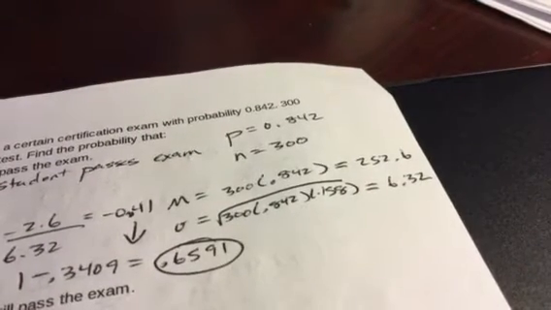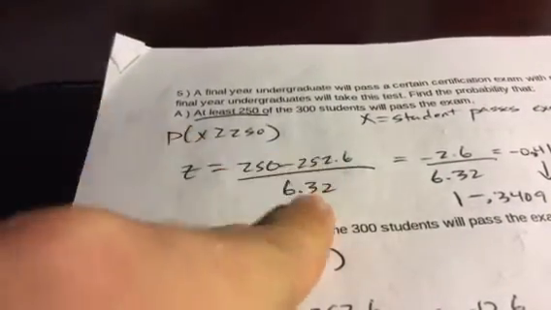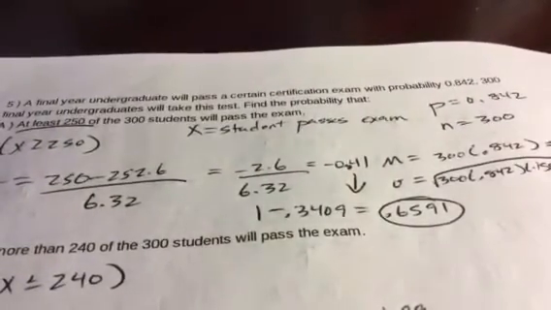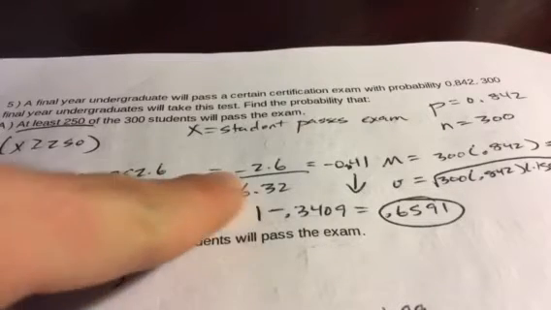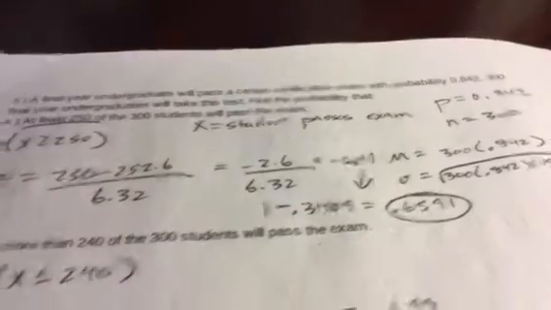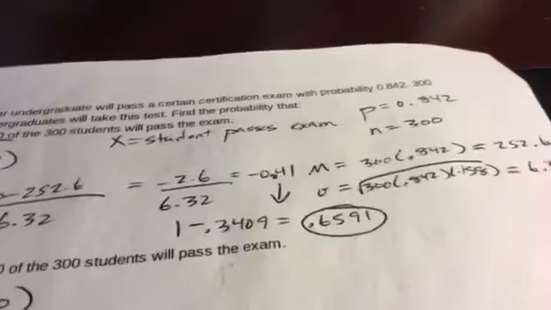That is the standard deviation. So z equals x minus the mean over the standard deviation. You get a z-score of negative 0.41. You look in your z-table. Negative 0.41, that's the area with it, 0.3409. I want at least, so greater than or equal to that, so I subtract that from 1.